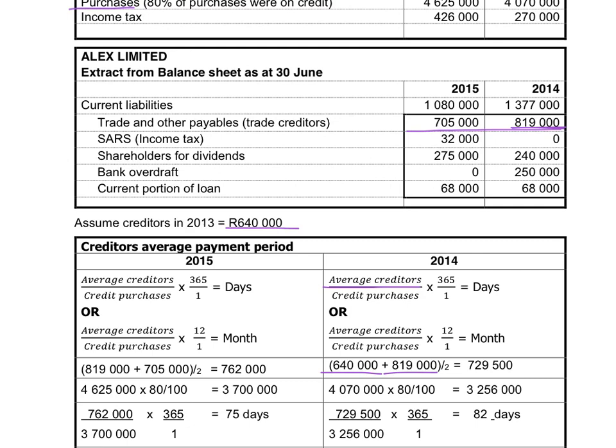Then we want to determine our total purchases, and during 2014 the purchases was 4070, and they say 80% of the purchases were on credit, so we will work out 80%, and that will give me my total credit purchases. If I take my average creditors and divide it by the total credit purchases times 365 days in the year, it means that we took 82 days to pay our creditors during 2014.